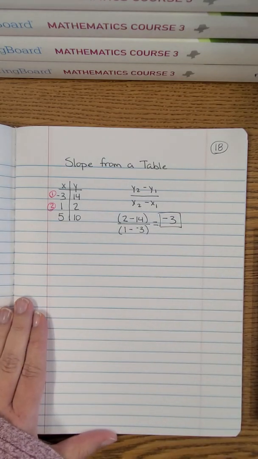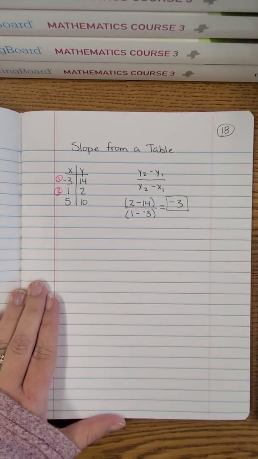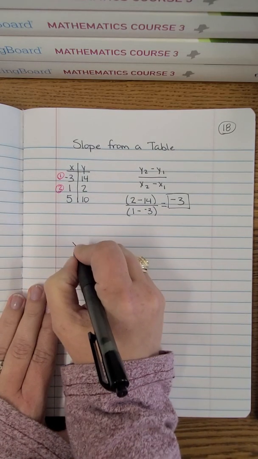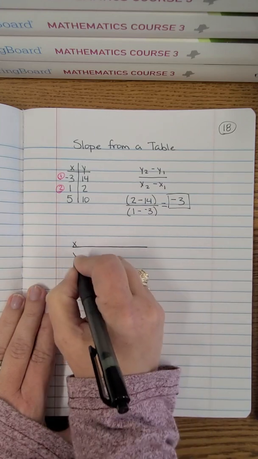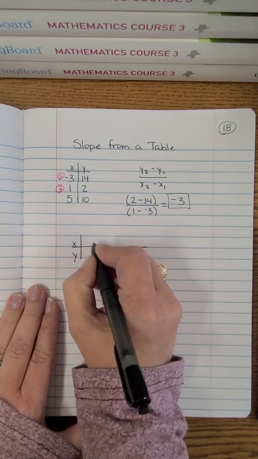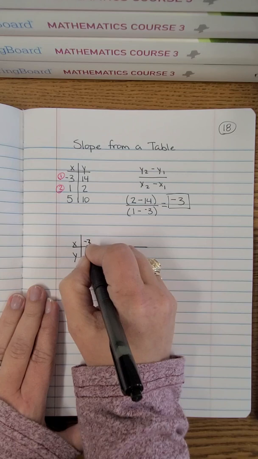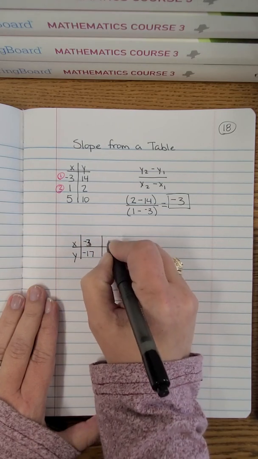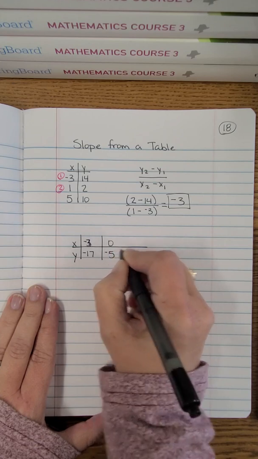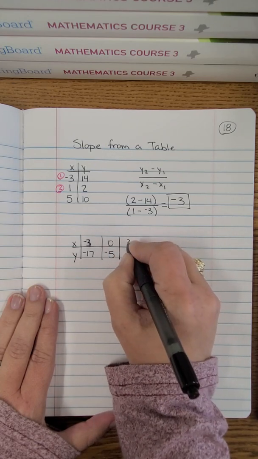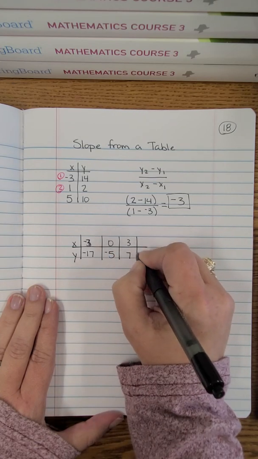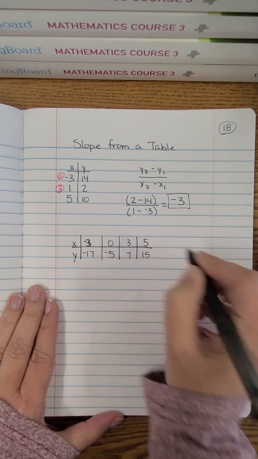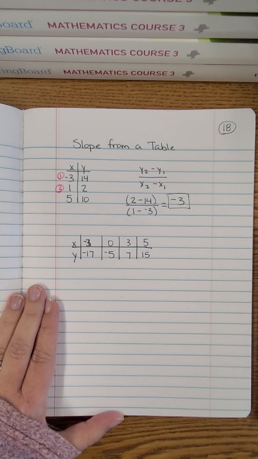Okay, so my tables are going to work just like my points. I'm just going to label a couple points out of my table. Now, sometimes tables go this way, and that's okay. It doesn't really change anything. So I have -3, -17, 0, -5, 3, 7, and 5, 15. Okay, so that's what they look like.